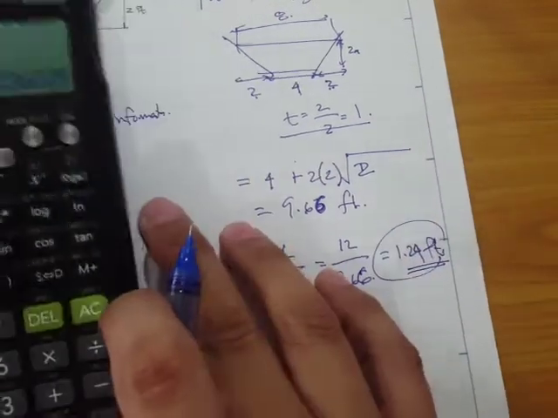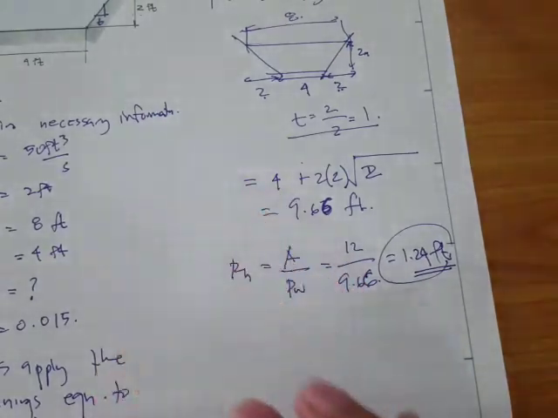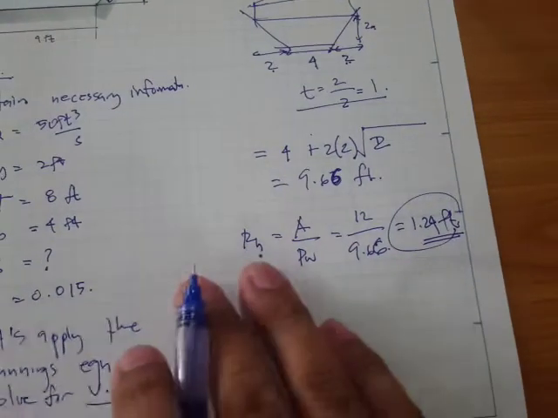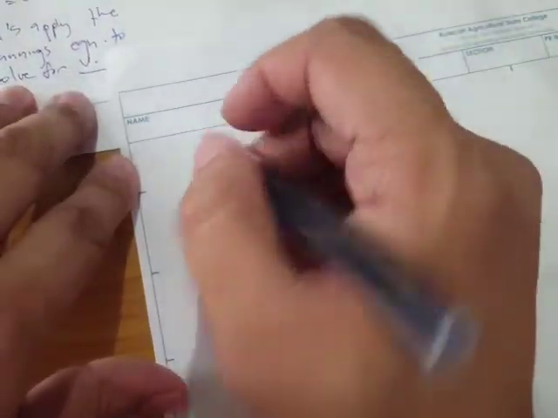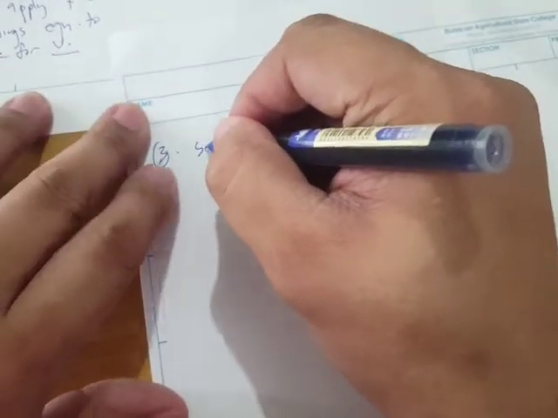Okay, so next, I think we can now solve for the Manning's equation. So, substituting.